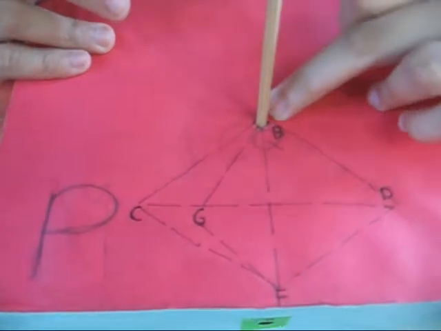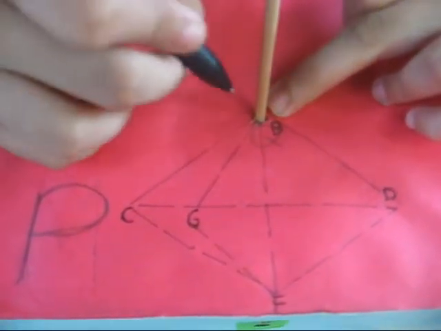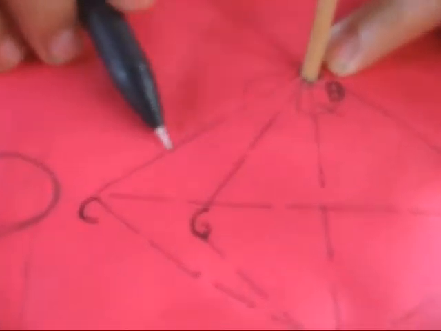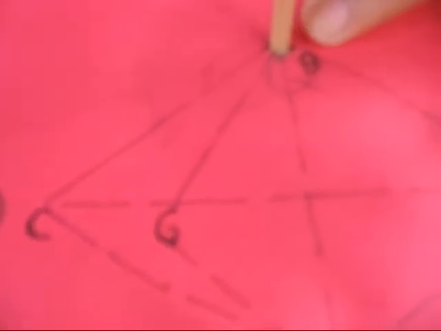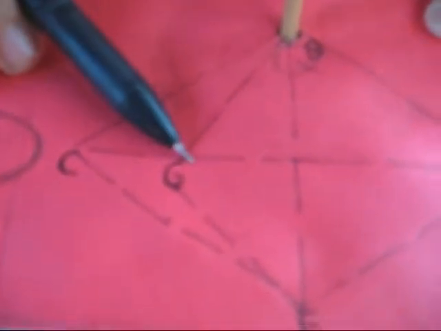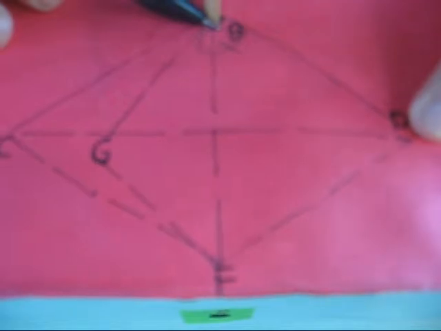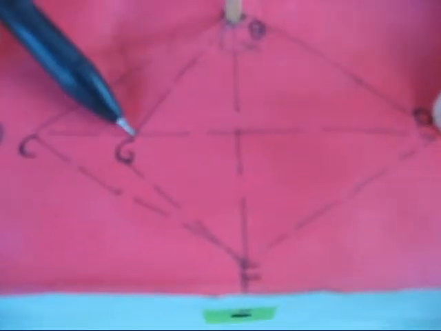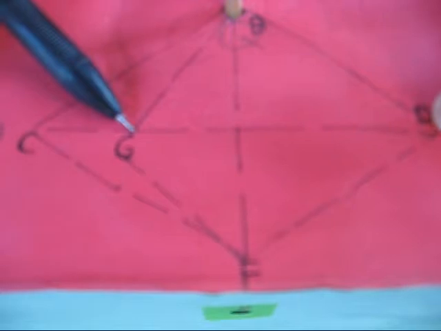Through point B, draw a line BC. So this is the line BC of any other line in the plane MN. Draw any convenient line CD. So this is line CD, intersecting the line BC, line BG, and line BD in the points C, G, and D, respectively.